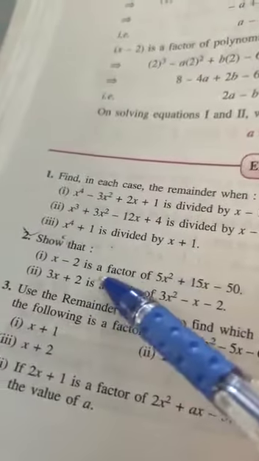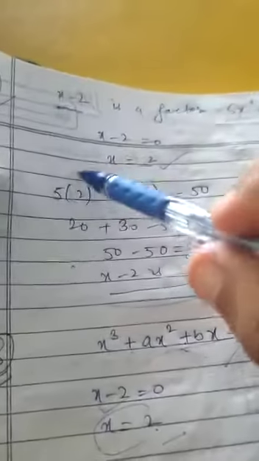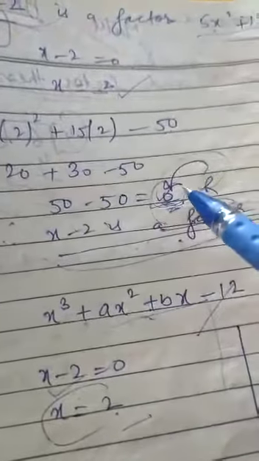Okay, question number 2. Now they said show that x minus 2 is a factor. Factor means this term divides the other term completely. Completely means the remainder should be 0. On filling the value, if the answer comes 0, then we say it is a factor. So first of all we find x minus 2 is equal to 0. From there we get x is equal to 2. Fill it here, and the answer is 0. So yes, we can say x minus 2 is a factor. If your answer doesn't come out to be 0, then you cannot say it is a factor.